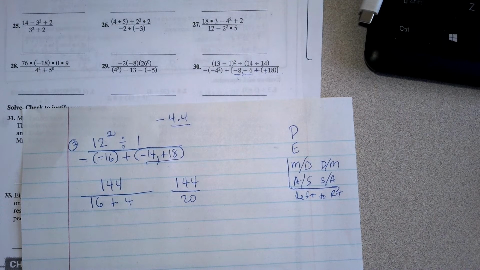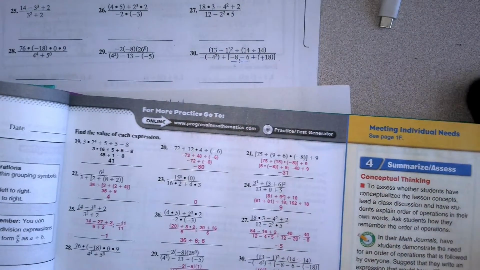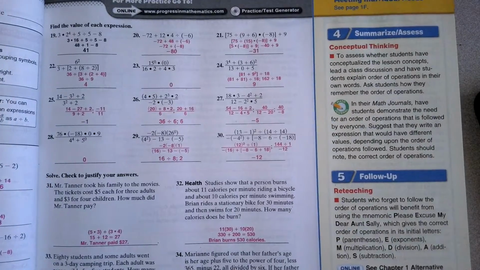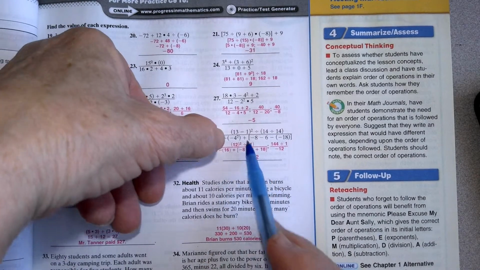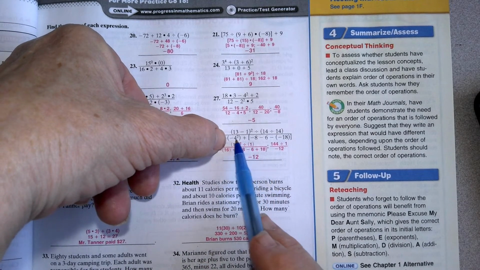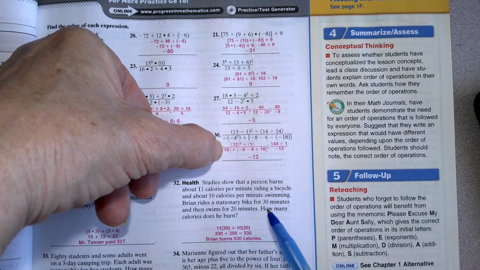Okay, well, this is not coming out right because I'm going to show you the book has made an error. I did not make an error. I make errors sometimes and I'll admit it. But what they're saying is that this negative 4 times 4 is a positive 16, but that is not true.